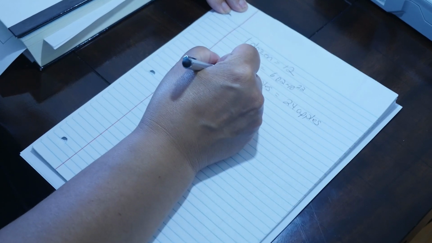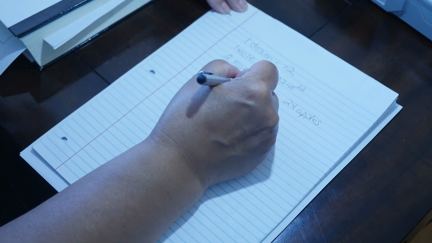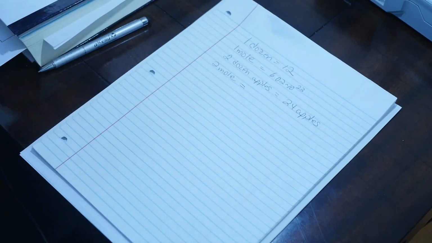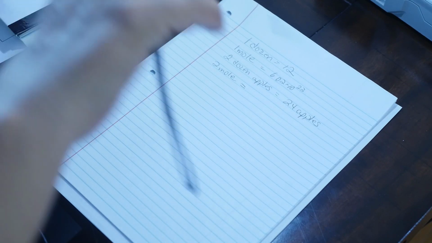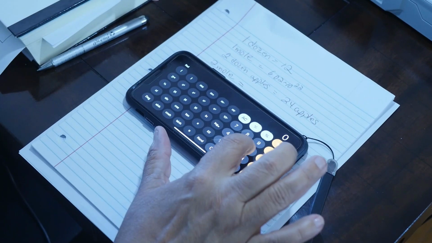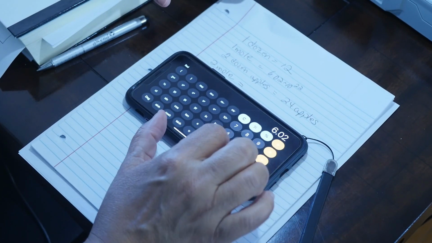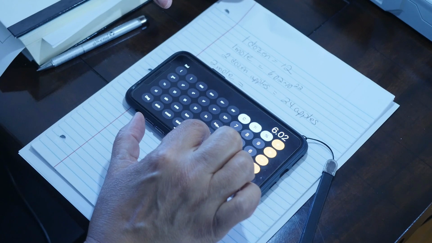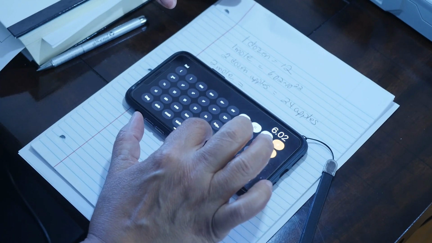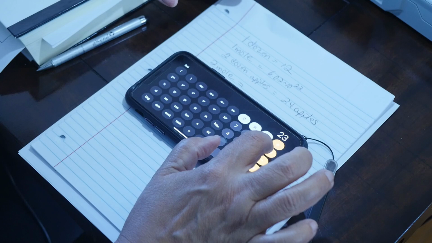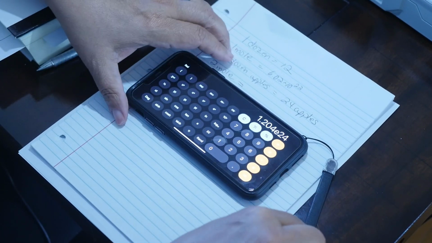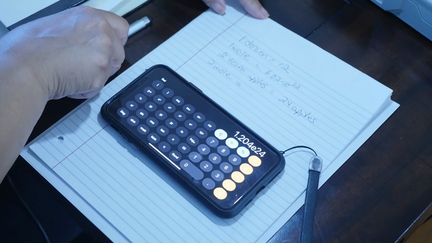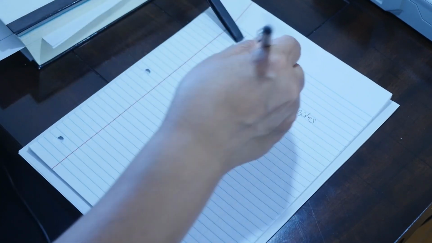If I have 2 moles of something, how do I figure that out? I'm going to get my calculator. 6.02 times 10 to the 23 times 2 equals 1.2 times 10 to the 24th.